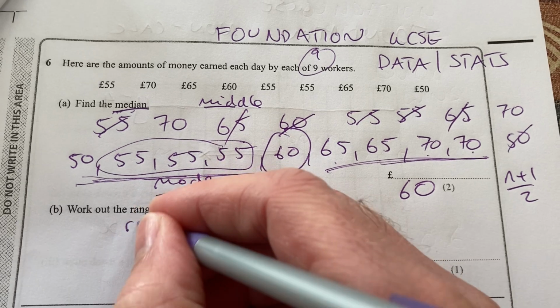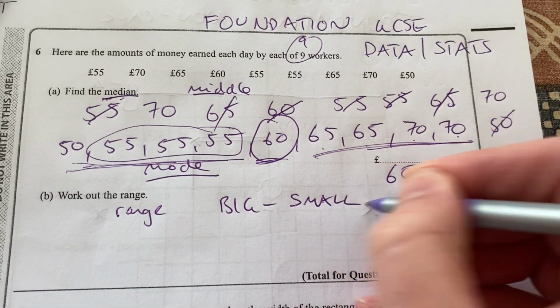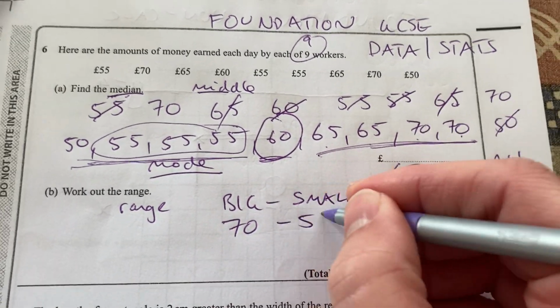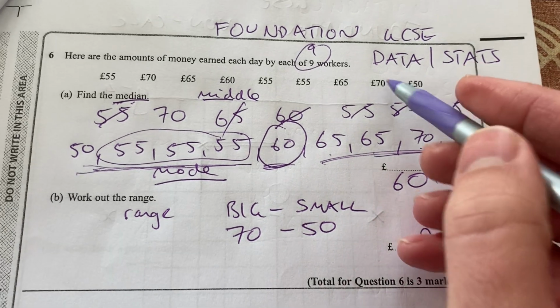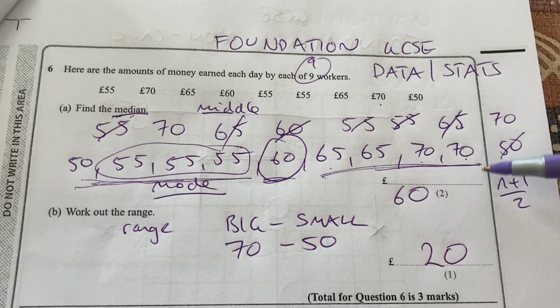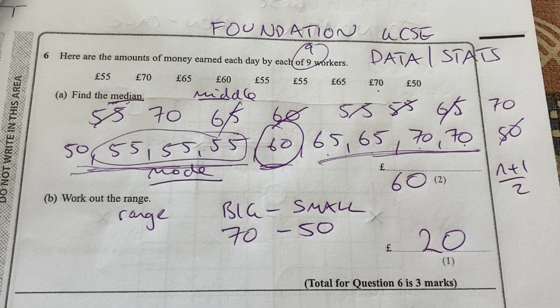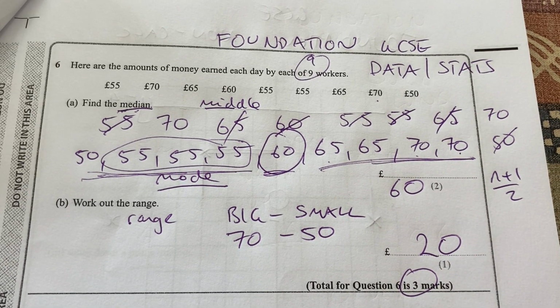They have asked us for the range. So there we want the biggest minus the smallest. I've put them in order, so that helps. 70 minus 50, it's a range of 20 there. So the worker who earned the most that day got £70 more than the person who got the least. Okay, so that's 3 marks on data and statistics.